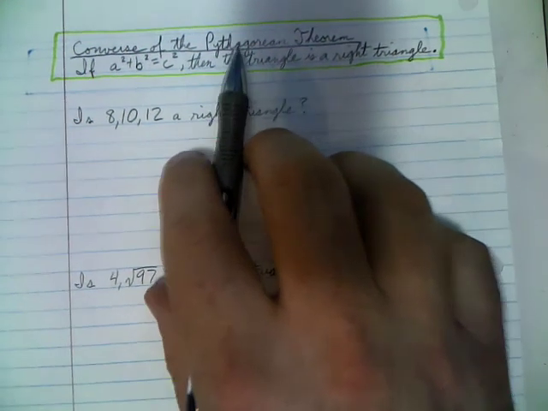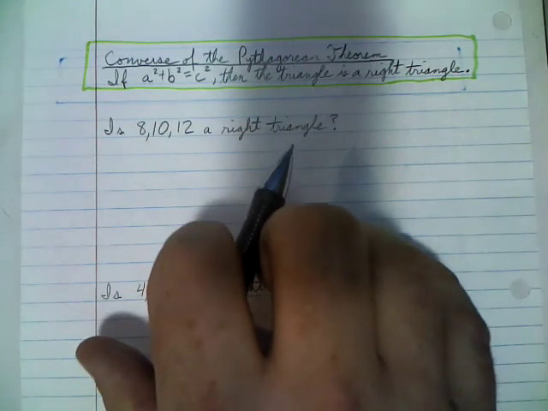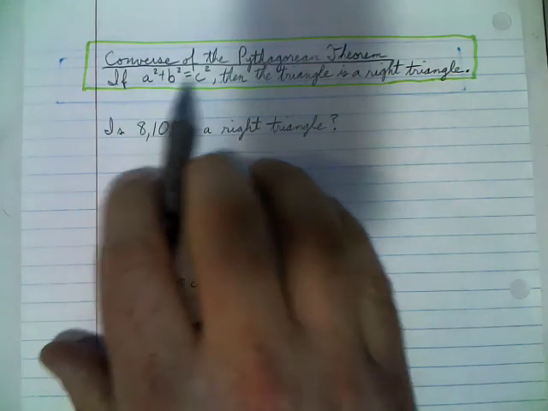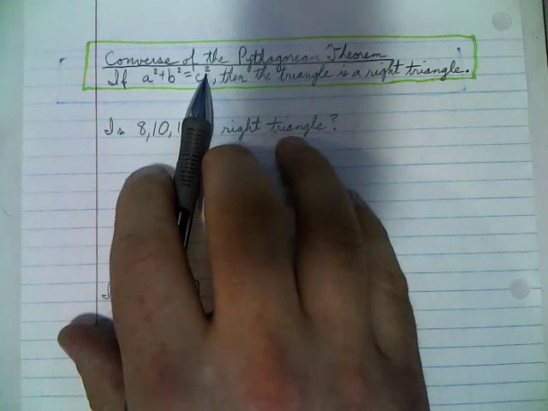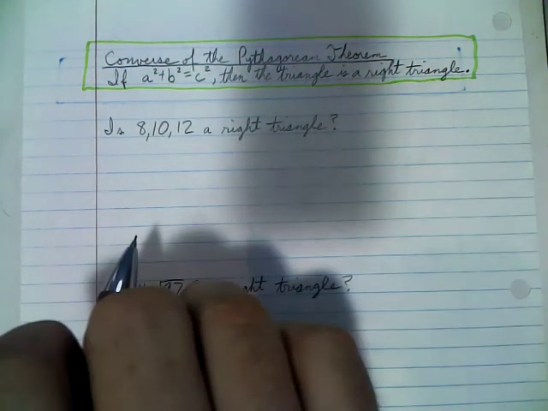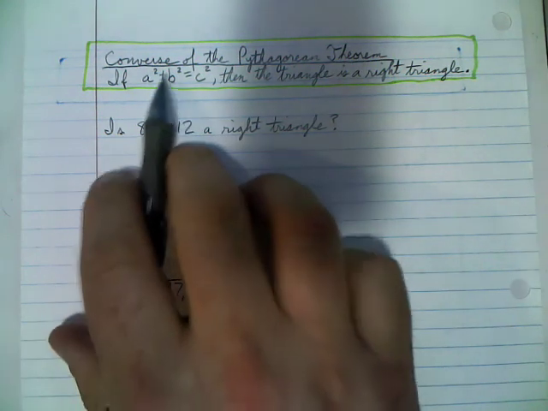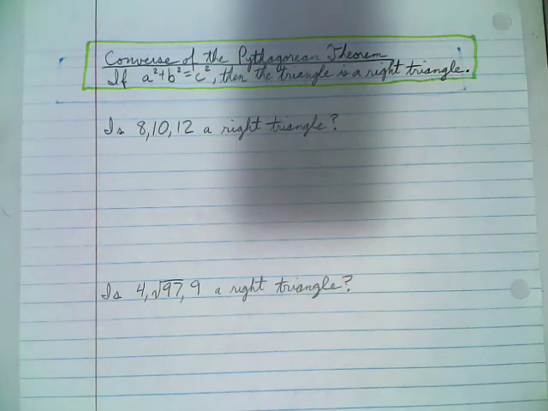So it turns out we can do this. You can't always do that, but this is one time that we can. So if you find three numbers that satisfy this equation, now this time they don't have to be whole numbers, but if you find three numbers that satisfy this equation, then your triangle is a right triangle. So you can actually use a squared plus b squared equals c squared to prove something is a right triangle.